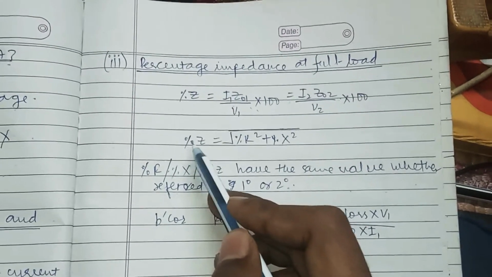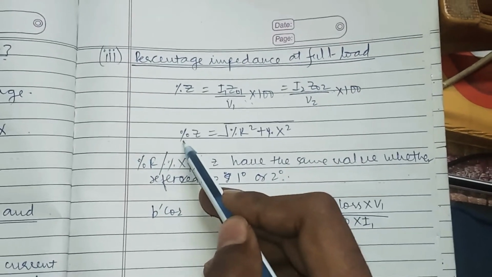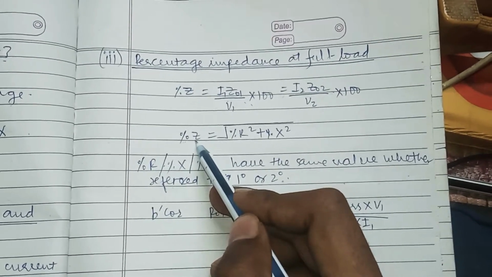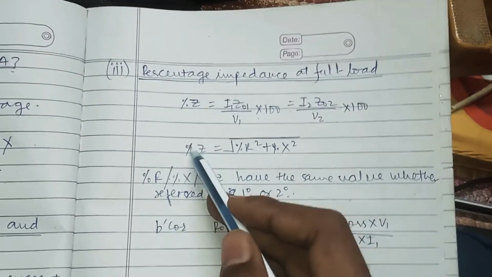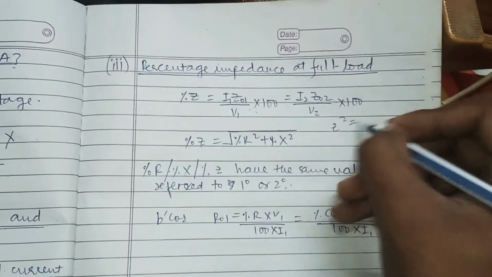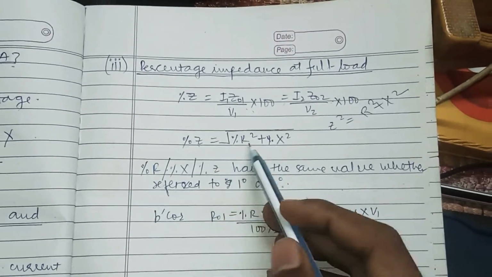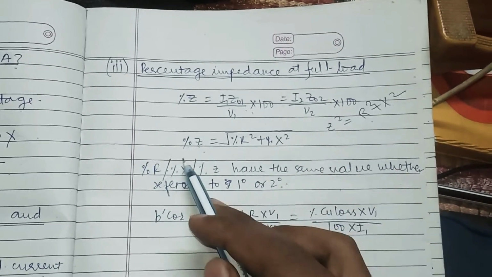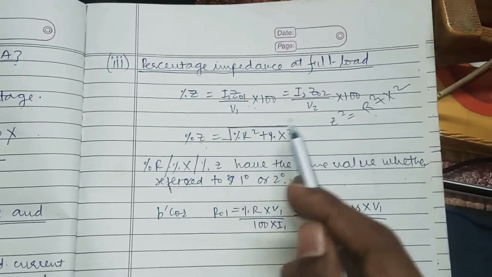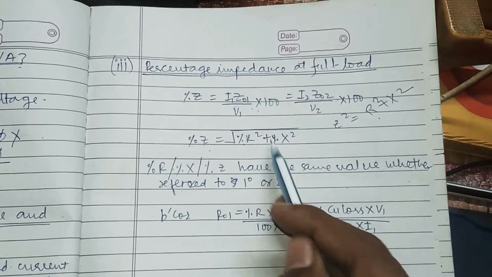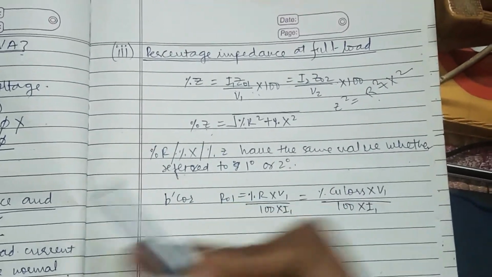Now we all know that, without percentages, Z denotes impedance, and Z squared equals R squared plus X squared. Similarly, with percentages, we can use this formula: percentage Z equals the square root of percentage R squared plus percentage X squared, where percentage R is the percentage resistance we studied earlier.